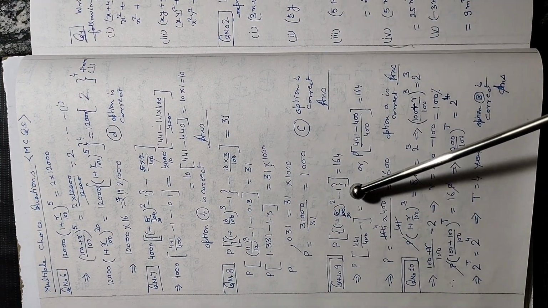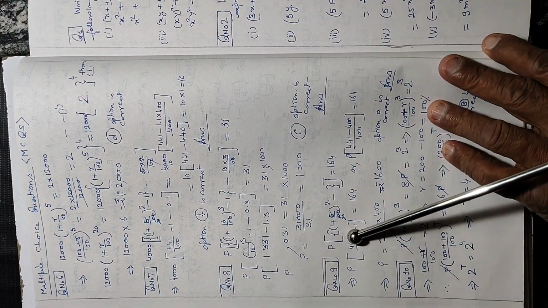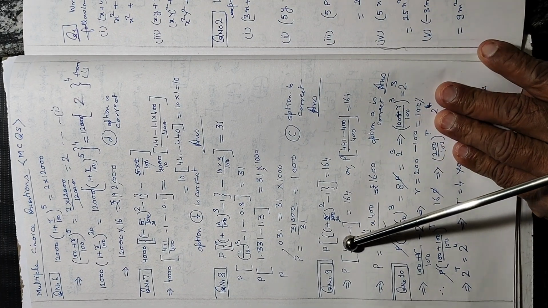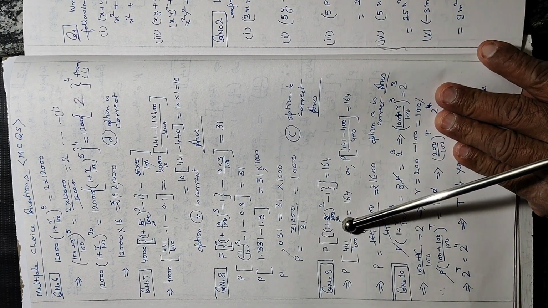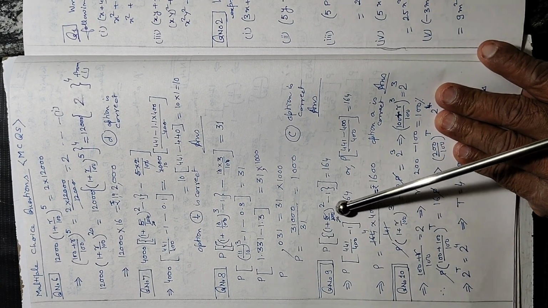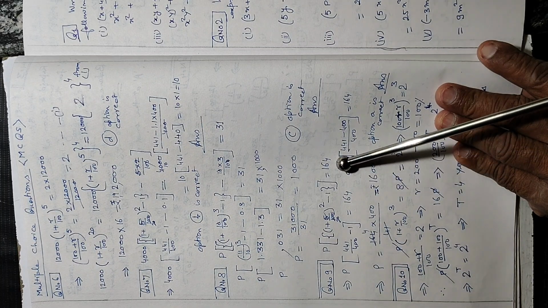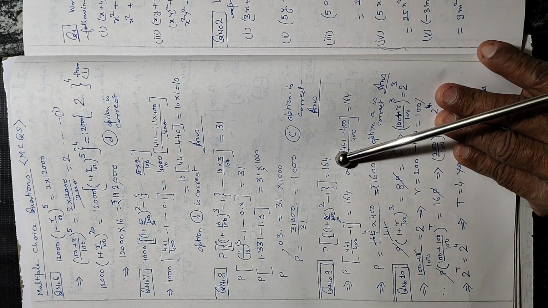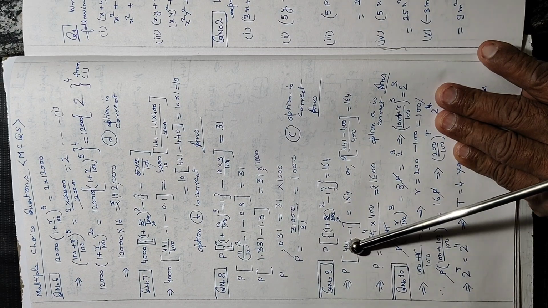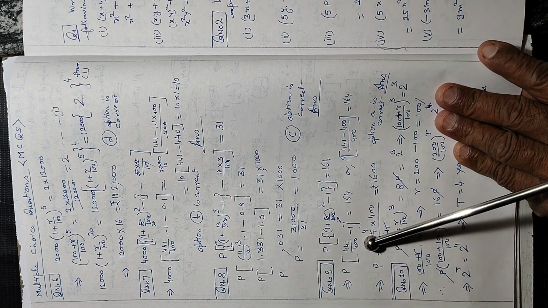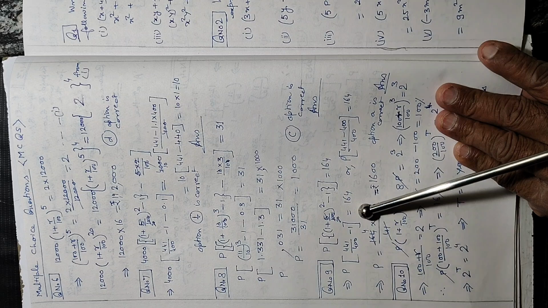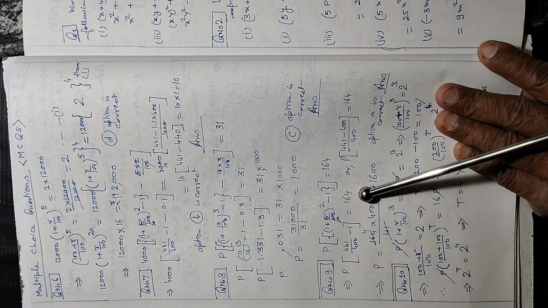Now see question number 9, that is P as it is outside of the bracket 1 plus 5 by 100 whole square minus 1. This will be equal to 164, given already. So P inside the bracket 441 upon 400 minus 1 will be equal to 164.